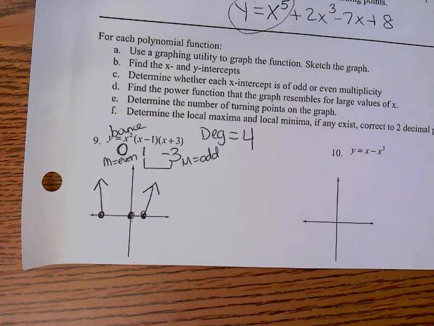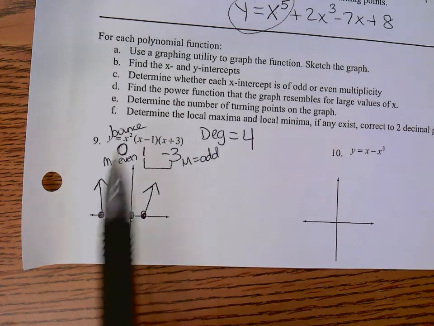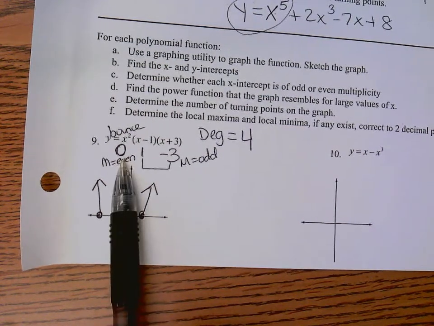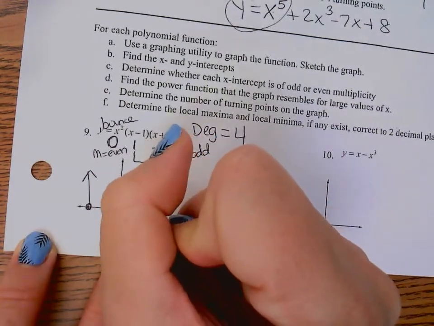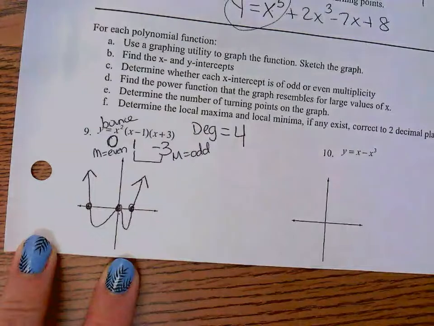So you start with your end behavior, and then you draw in your multiplicities. We said we were bouncing off at 0. So I'm going to cut through, bounce off, cut through. Looks like a W.